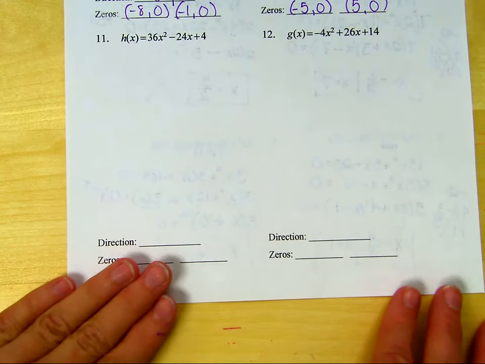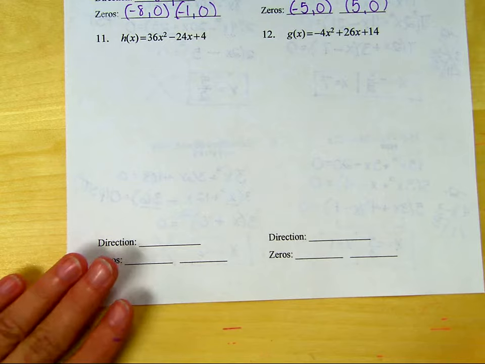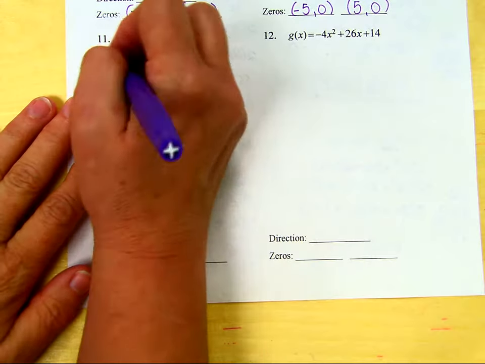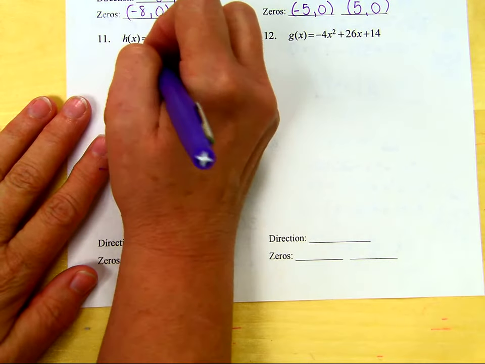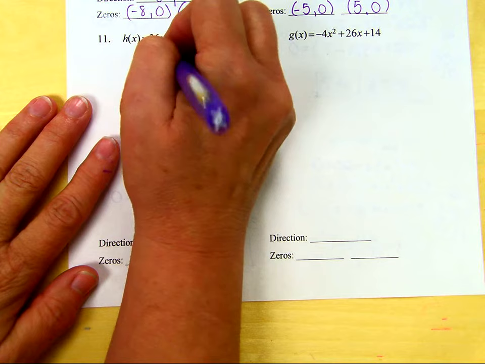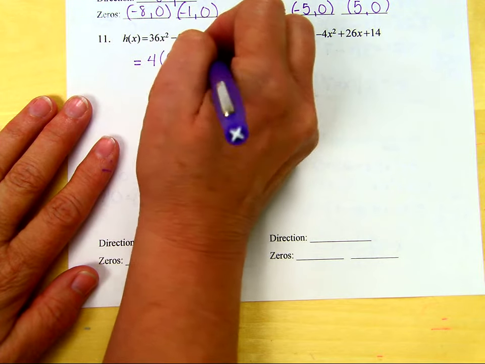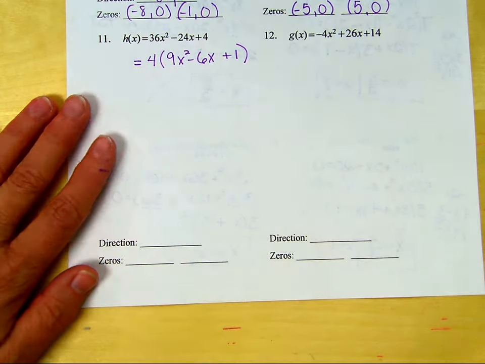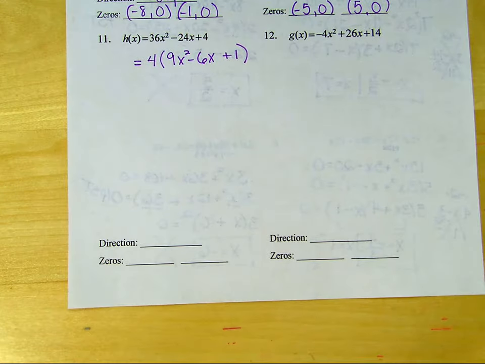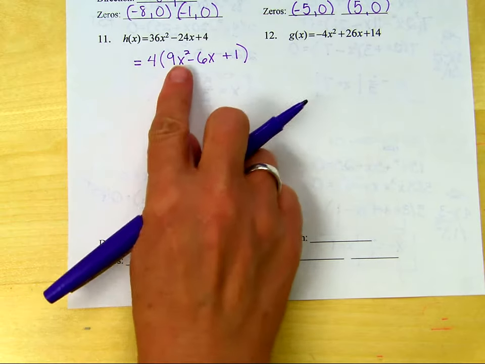All right, number 11, what do they have in common? 4. So h of x equals 4 times 9x squared minus 6x plus 1. Awesome. We're ready to factor. Do we need an x? Or is there something special about that particular? Is 9x squared a perfect square?